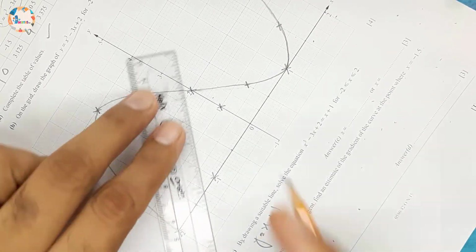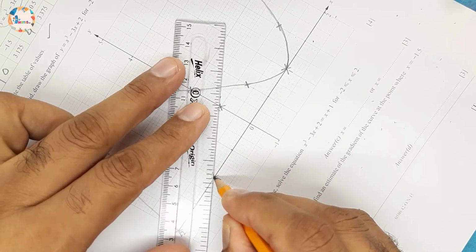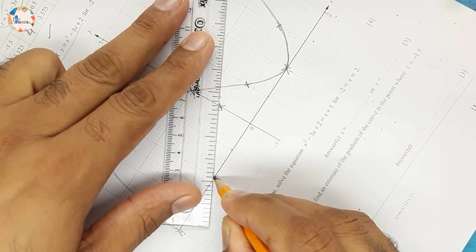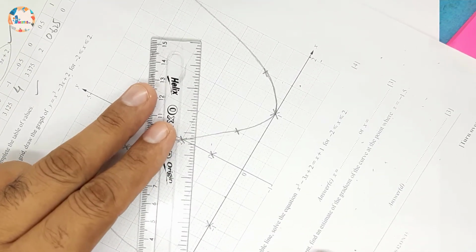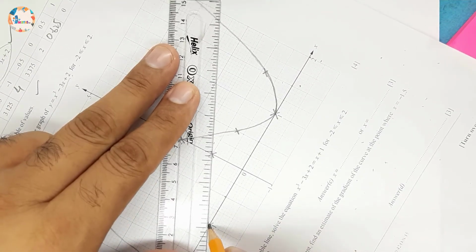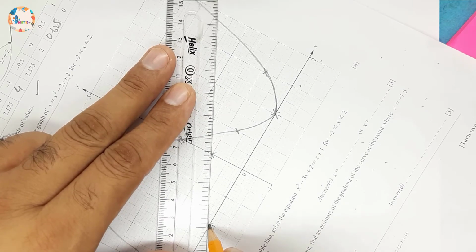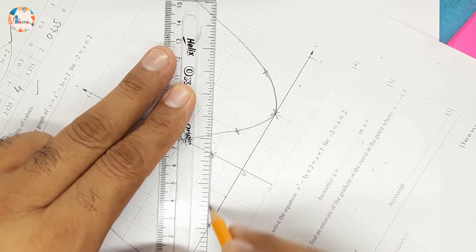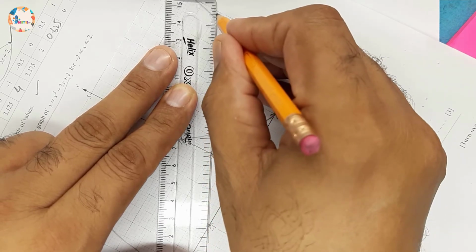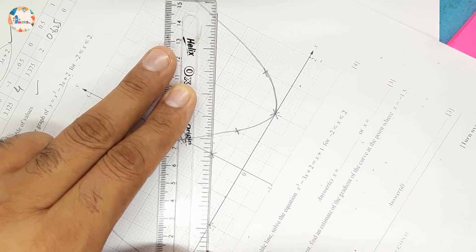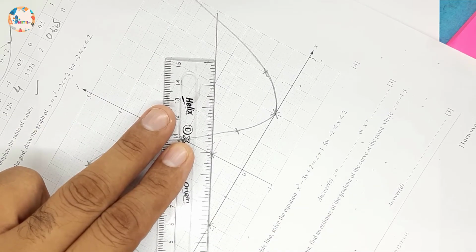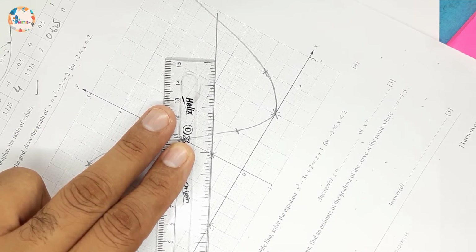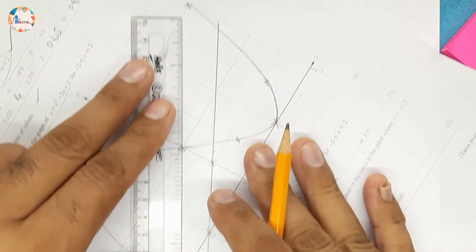So this line we can draw from here, and this will be intersecting the curve. We'll move a little down over here, and now hopefully you can see this point and this point, and we can plot like this one. So we can extend up to the graph, we cannot go outside the graph, so it will be like this one.